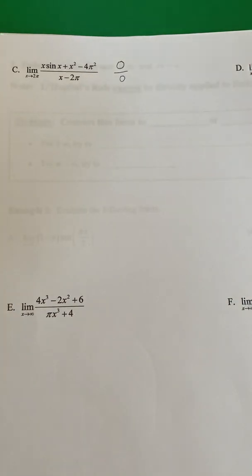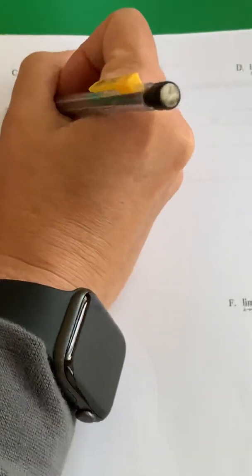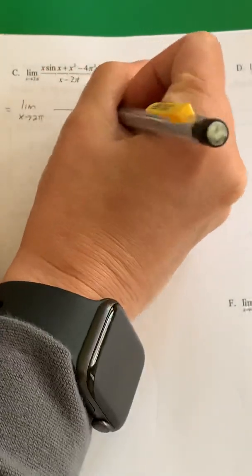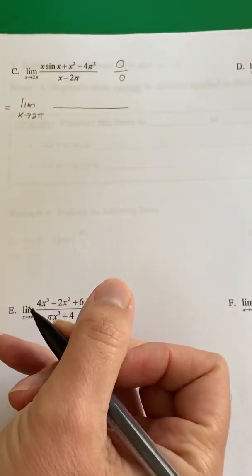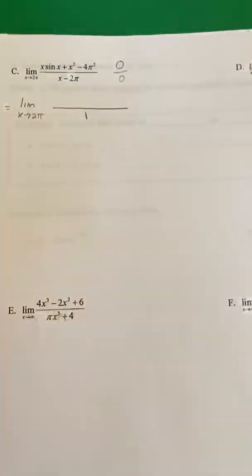So the minute you notice that form, what L'Hopital's rule says is that you can take the derivative of the top and the derivative of the bottom before you take the overall limit. Just like in chapter 2, we're going to keep the limit notation. If I take the derivative of the bottom, that's pretty easy. I just get the number 1 there.